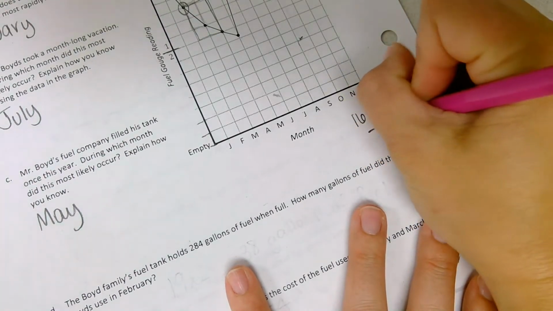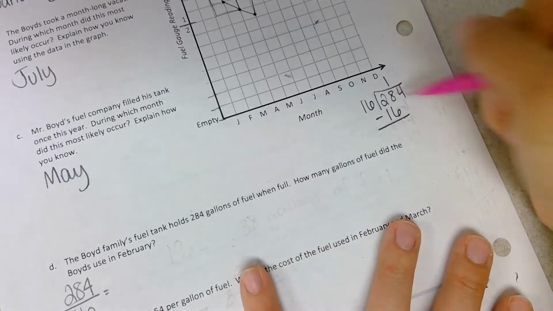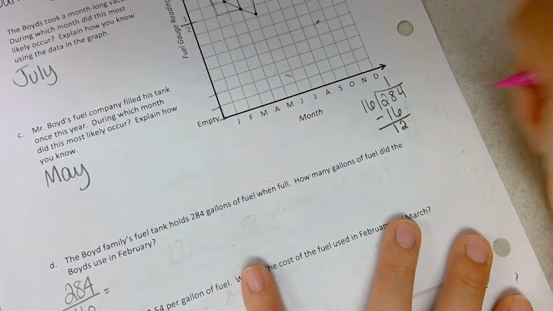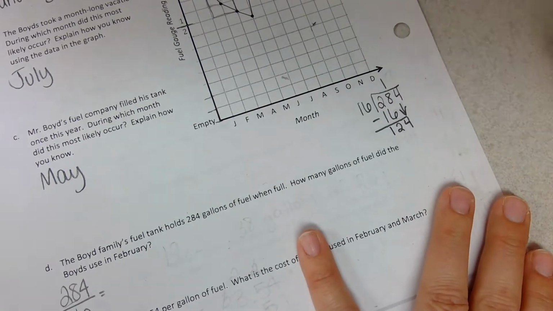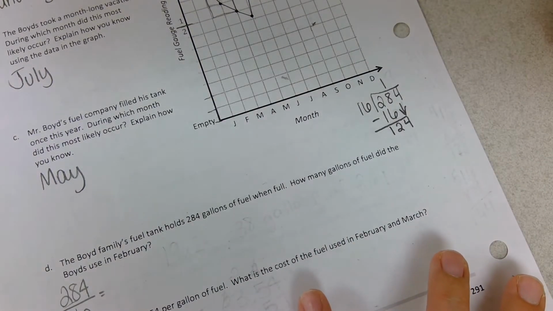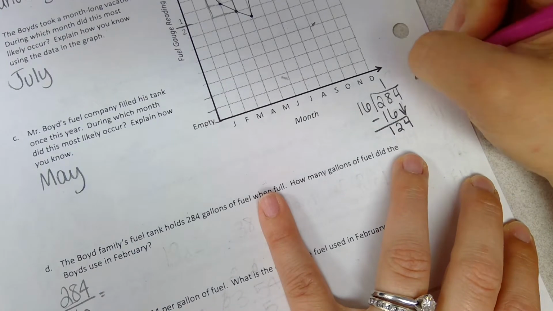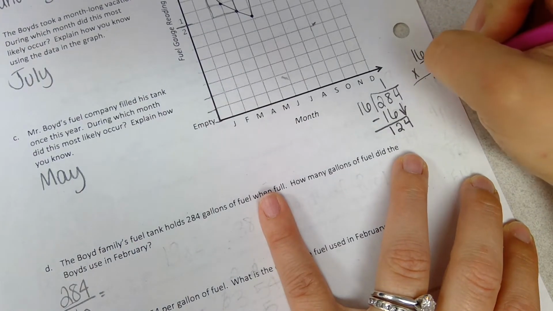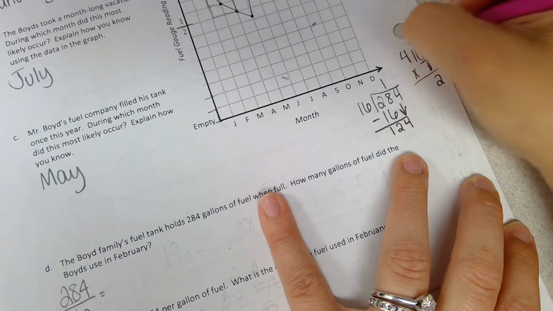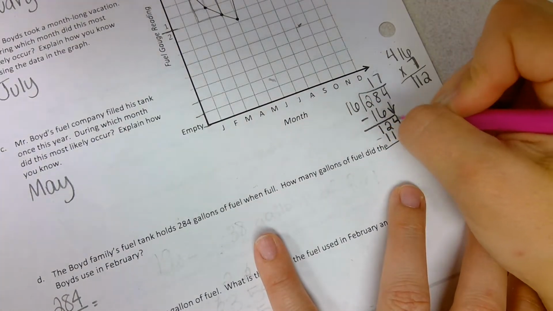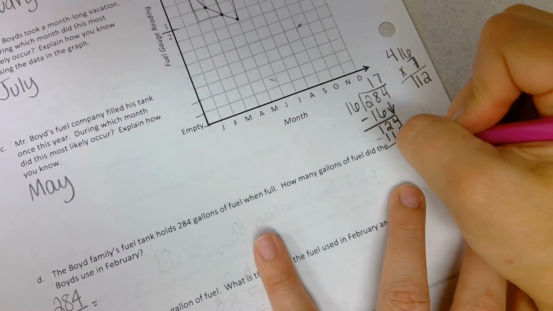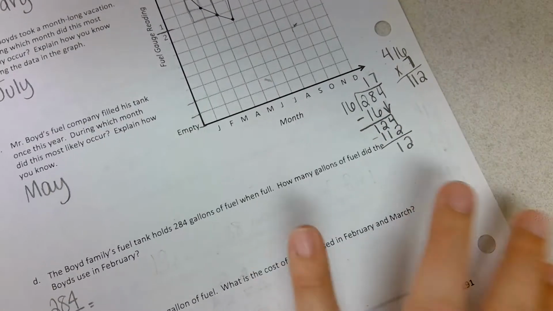And this is where I made my mistake, because I said that was 14. It should have been 12. Okay. Bring down my 4. And 124, let's see here. I'm going to do 16 times 7, that's going to be 112. Okay. I'm going to subtract 112. 4 minus 2 is 2. 2 minus 1. So it's 12 again.